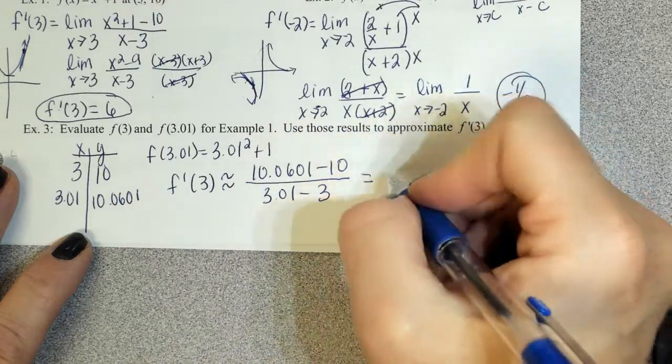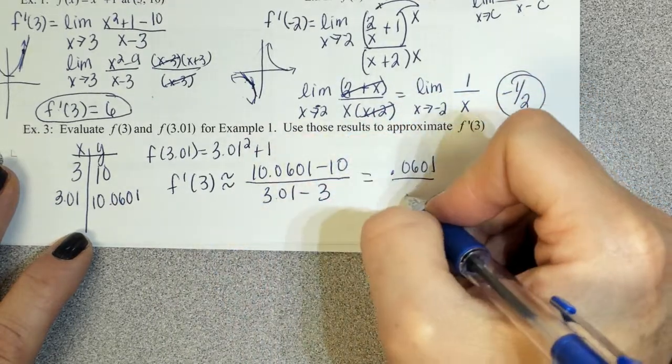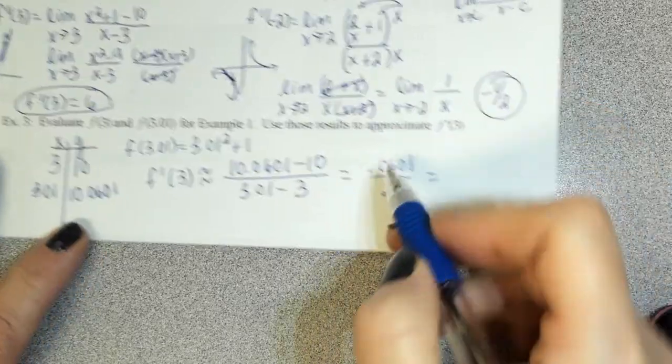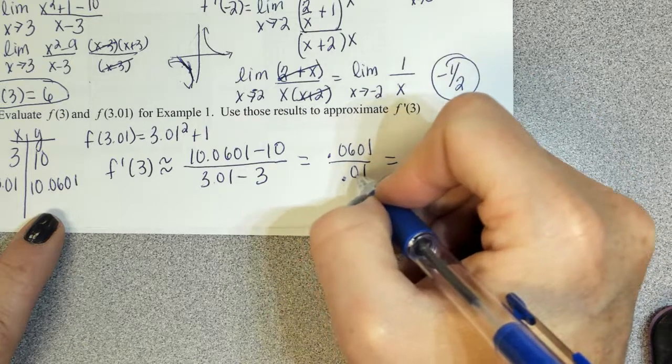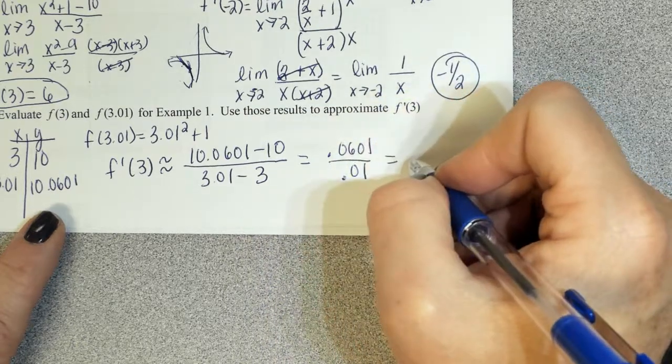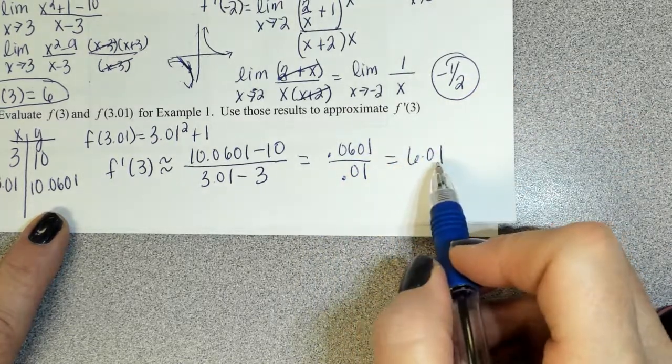Well, if I take 10 away there, I'm going to get 0.0601 over, subtracting those, 0.01. What's this if I divide it? Move this over 2, move this over 2. 6.01 is an estimate for the slope.